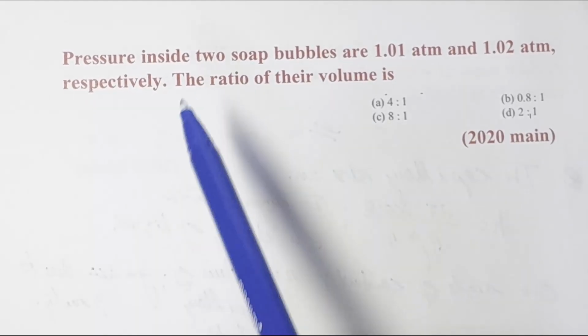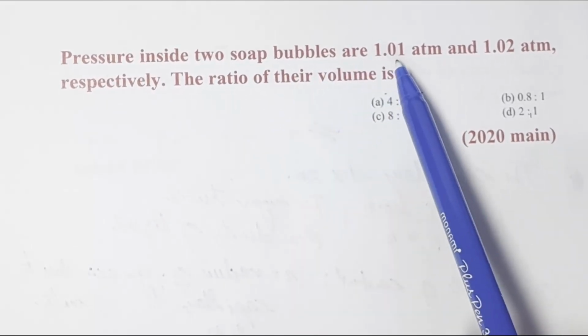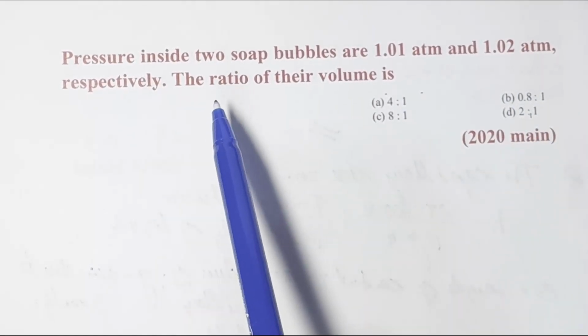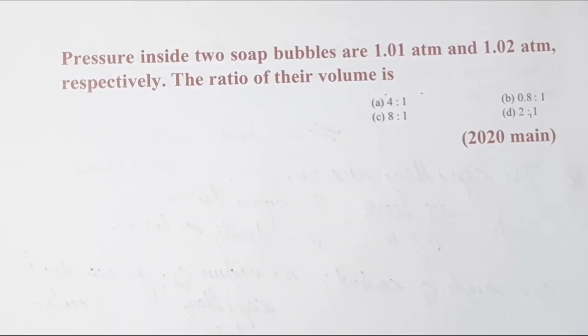Hello friends, today's question: pressure inside two soap bubbles are 1.01 atm and 1.02 atm respectively. Ratio of their volume is? So we have two soap bubbles and we are supposed to find out the ratio of their volumes. Okay. So we know that the excess pressure inside a soap bubble is given as delta P, and delta P is equal to 4 times the tension divided by R, where R is the radius and T is the tension.